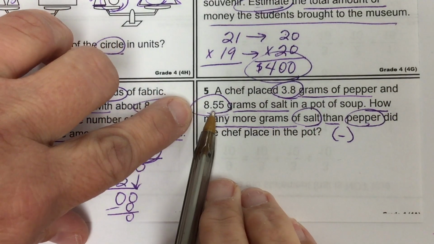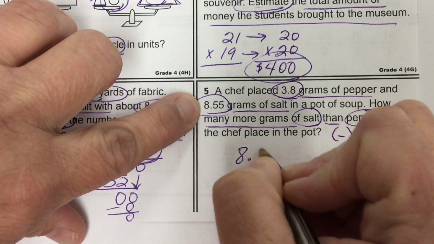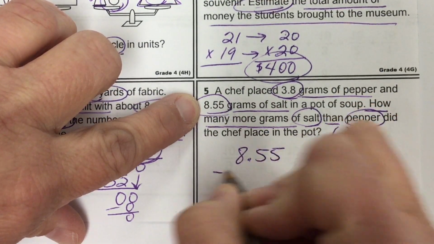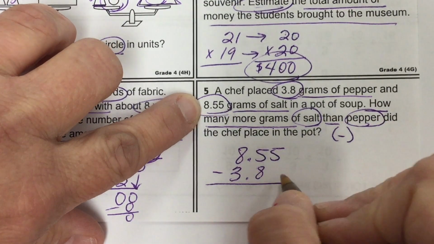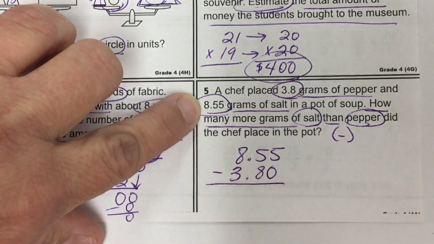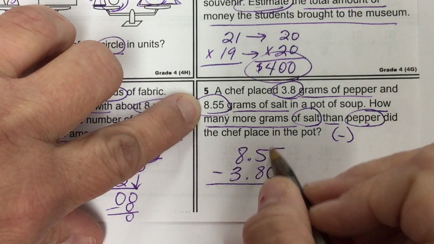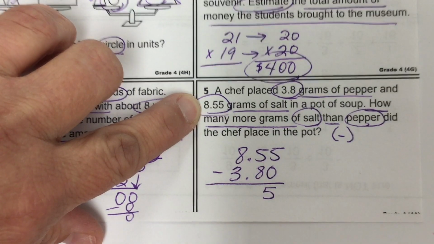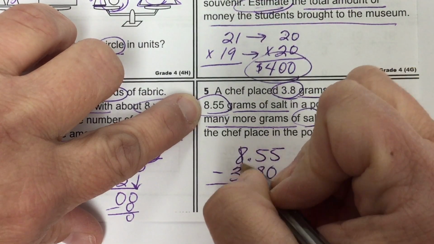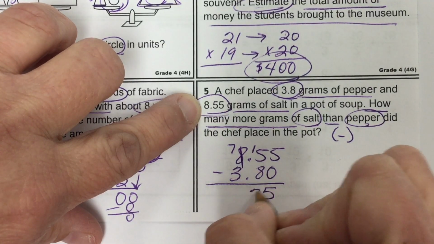Well, I know that the bigger number has to go on top, so the bigger whole number is 8. So I'm going to do 8 55/100, and I'm going to subtract 3 8/10. And I'm going to fill in the hole with a 0. 5 minus 0 is 5. 5 minus 8 would give me a negative number. So I have to borrow. So 8 becomes 7 and 5 becomes 15. All right, 15 minus 8 is 7.